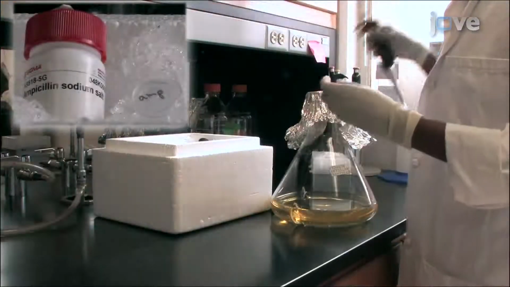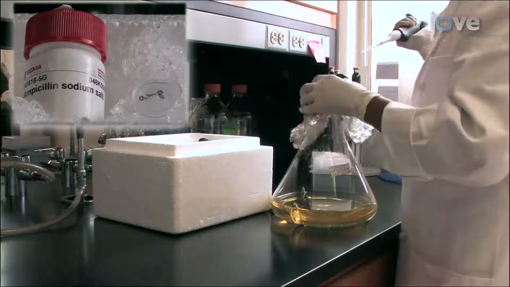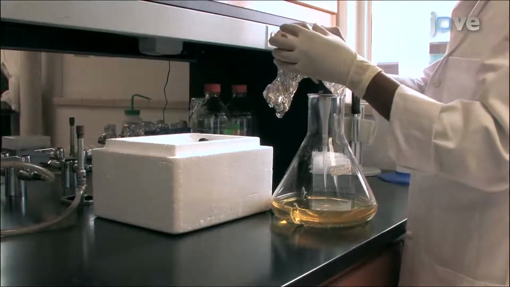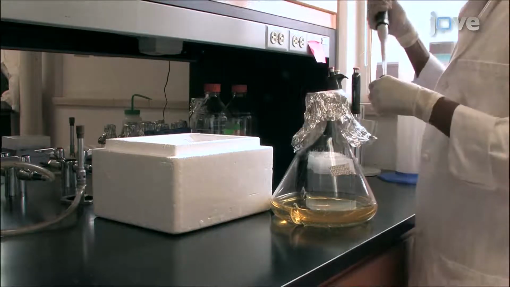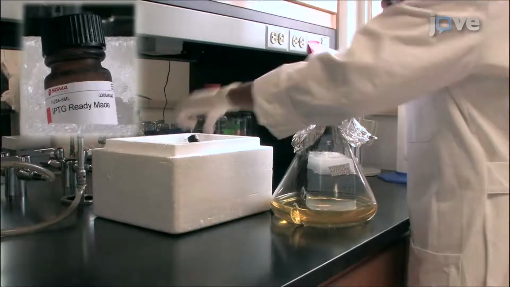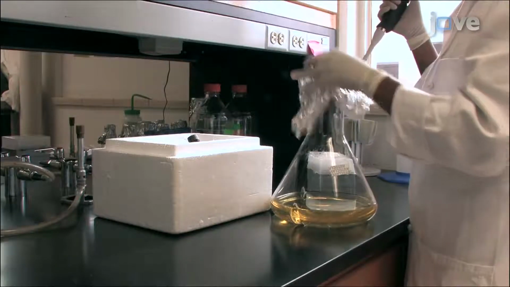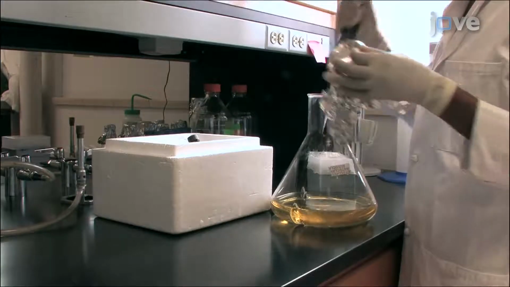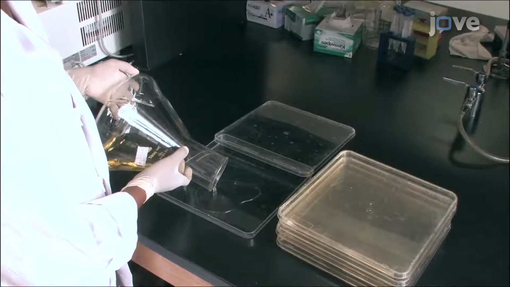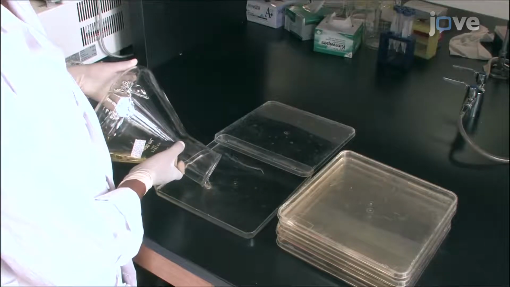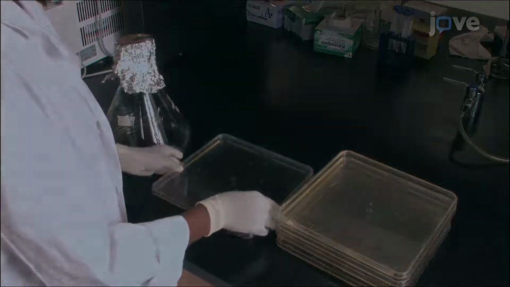After the medium is cooled, add appropriate antibiotics and IPTG to a final concentration of 100 micromolar. Now pour 200 milliliters of medium each into 5 large square Petri dishes or bioassay trays.